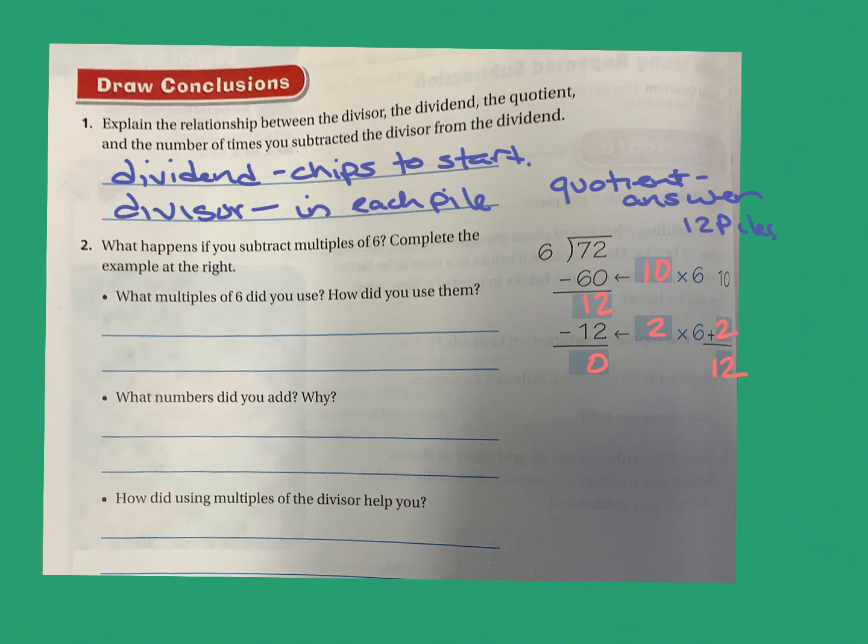Okay. What happens if you subtract multiples of 6? Complete the example to the right. We did that already. I kind of worked ahead. What multiples did you use? We did 6 times 10 for 60. And then all we needed left was the 12. And so we did 6 times 2 for the 12 that was left. That gave us 72 taken away, a total of 12. What numbers did you add? We added the 10 plus the 2.